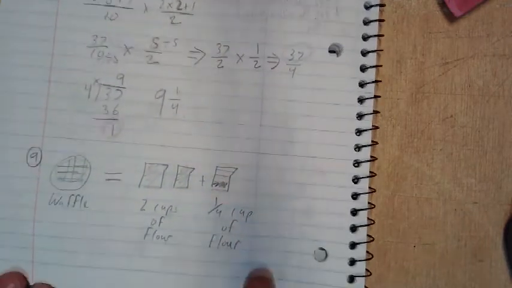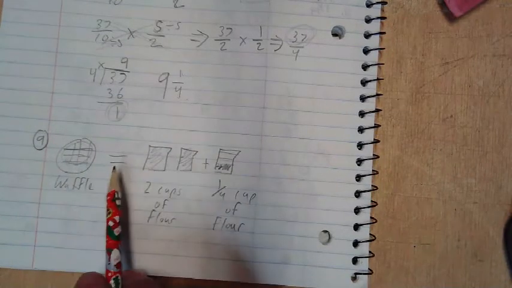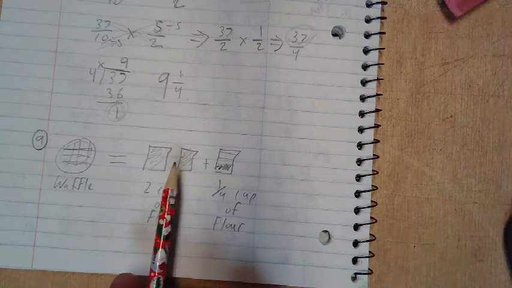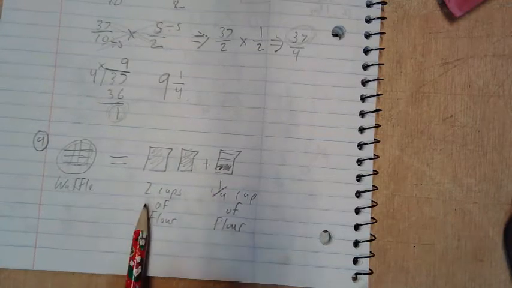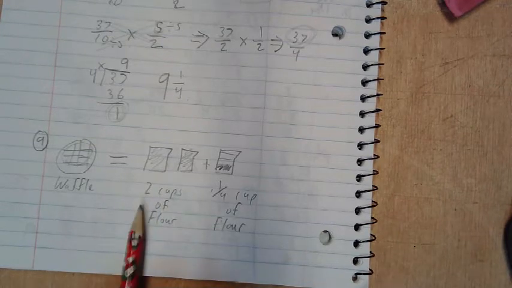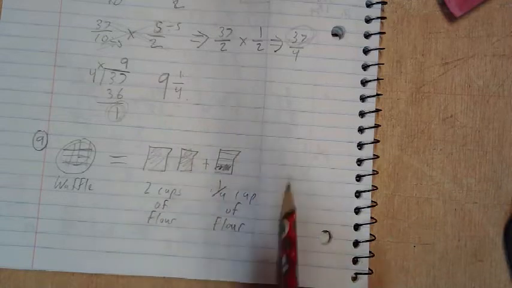Oh, you can't see what I did. All right, so here's my waffle. Ugh, well, best I can. To make that waffle, I need 2 1/4 cups of flour. I went ahead and drew it as the whole number and the fraction separately, because really you are adding them. 2 1/4 is 2 and 1/4. 2 cups of flour, 1/4 cup of flour. All right, so that's just for one recipe.